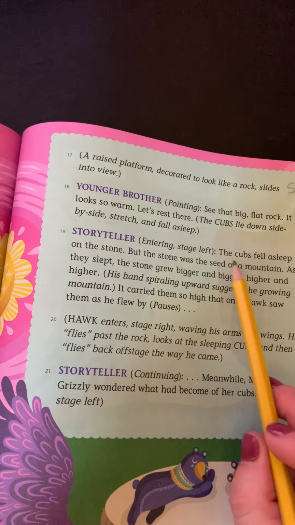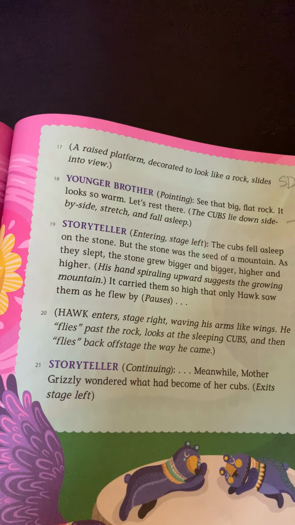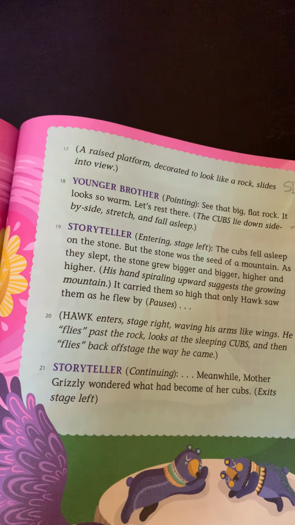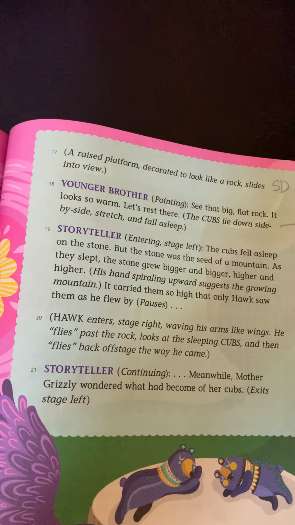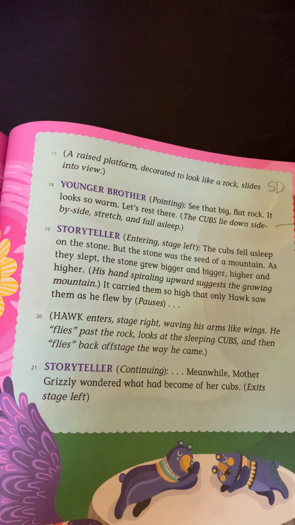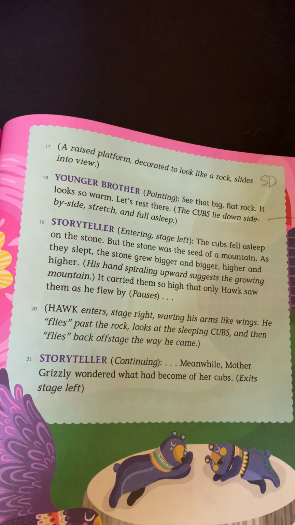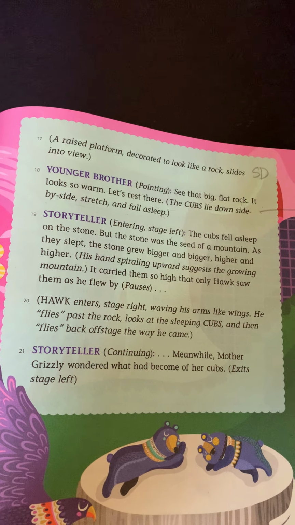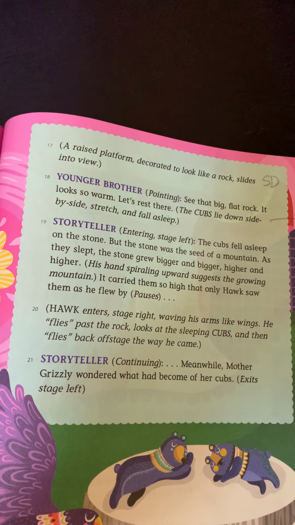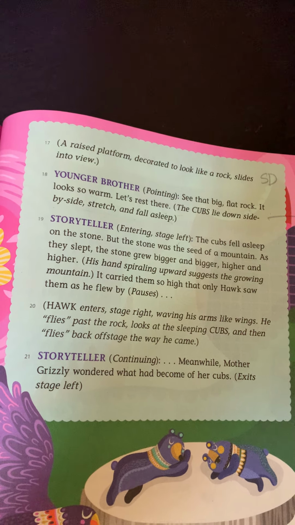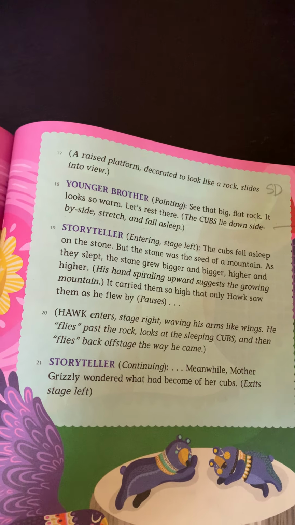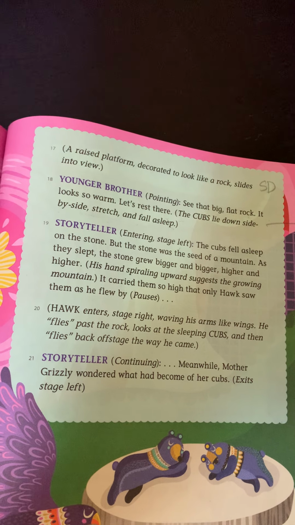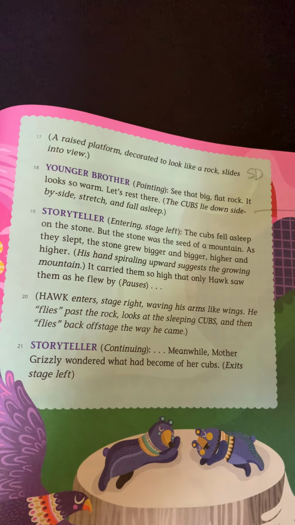Storyteller entering stage left. The cubs fell asleep on the stone, but the stone was the seed of a mountain. As they slept, the stone grew bigger and bigger, higher and higher, his hands spiraling upwards to suggest the growing mountain. It carried them so high that only Hawk saw them as he flew by. Hawk enters, stage right, waving his arms like wings. He flies past the rock, looking at the sleeping cubs, and then flies back off stage the way he came. Storyteller continues, meanwhile, Mother Grizzly wondered what had become of her cubs. He exits stage right.